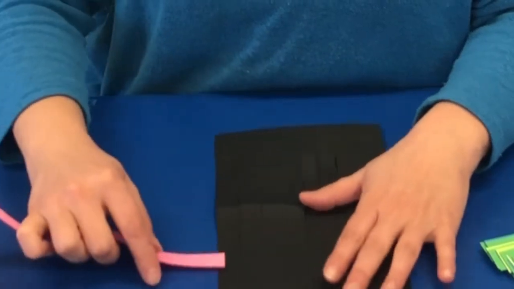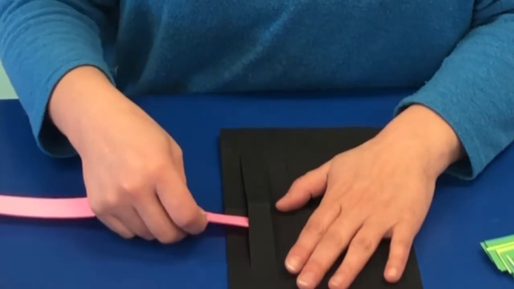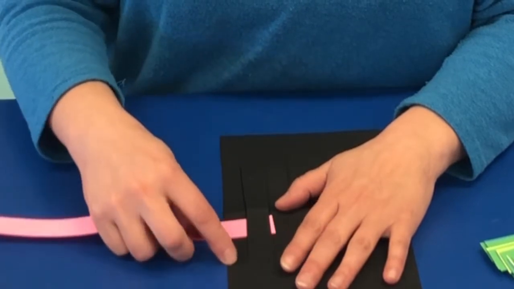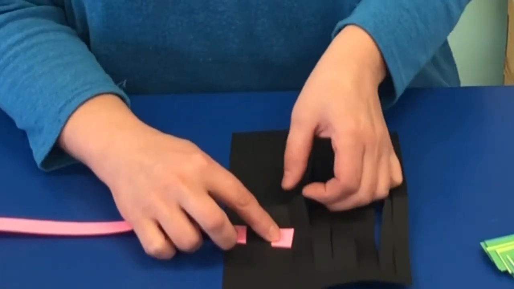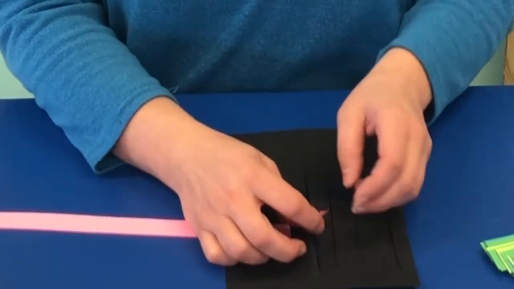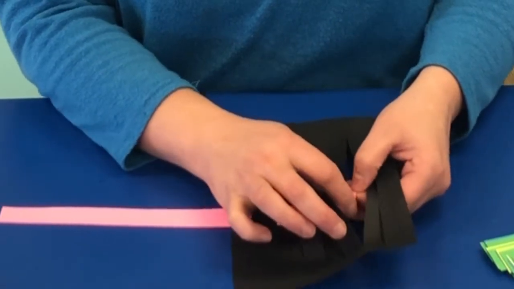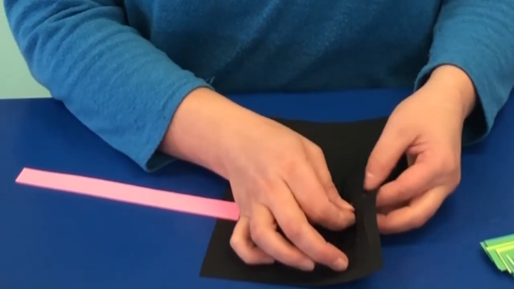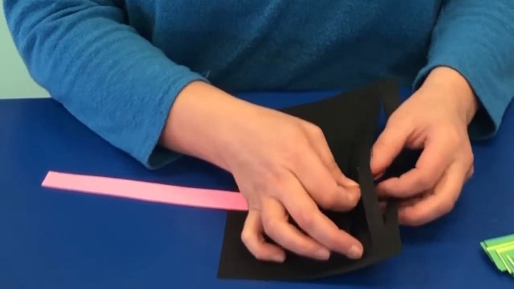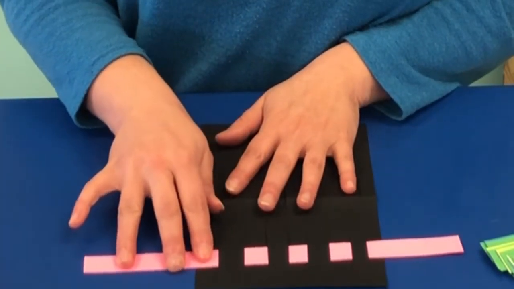So let's put our first strip in. You don't have to start right at the top. You can start more towards the middle. So I'm going over this one, under this one. You have to lift it up a little. Over this one, under this one. Over this one, under this one. Over this one, under this one. And then over again. And what you want to do is take these pieces and push them up to the top.